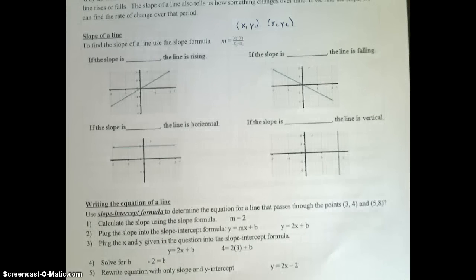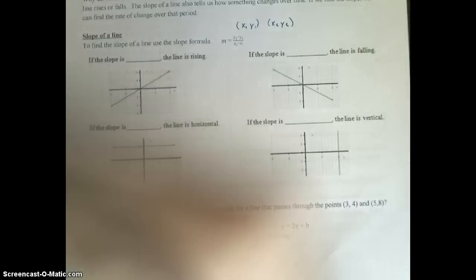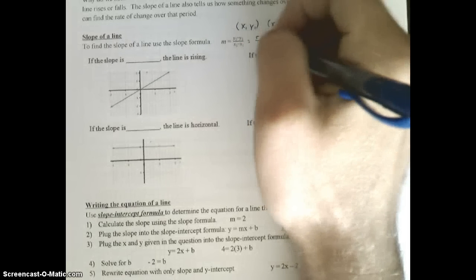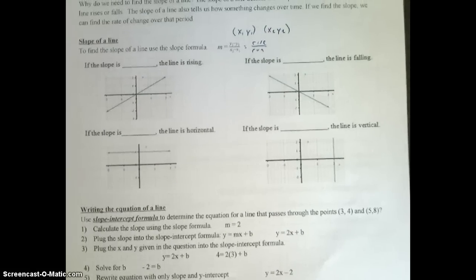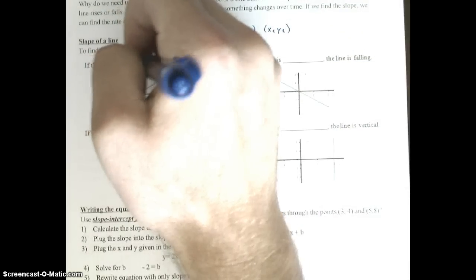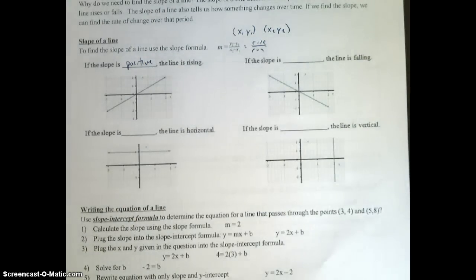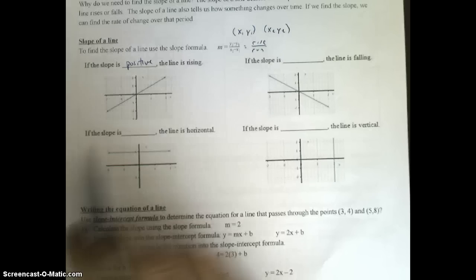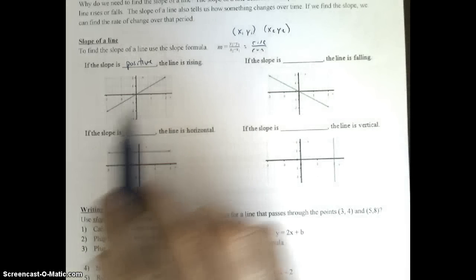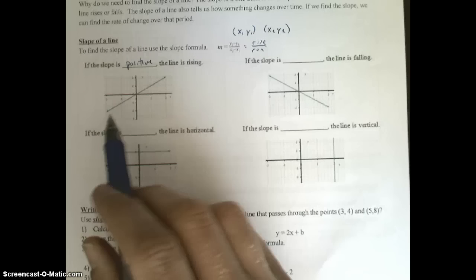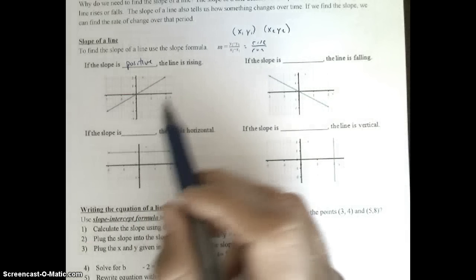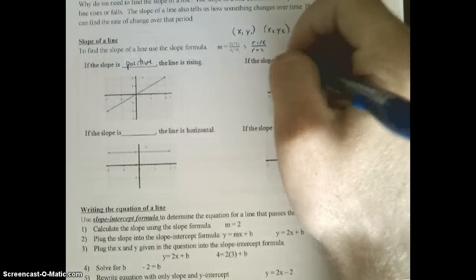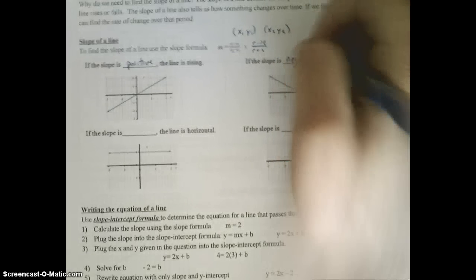Slope is rate of change. It is rise over run. So here we have the 4 different examples of slopes you can run into. If the slope is positive, then the line is rising. You see a line rising to the top, going up. Think about it like earning an hourly wage in a business: the more you work, the more you're going to make. If the slope is negative, then the line is falling.